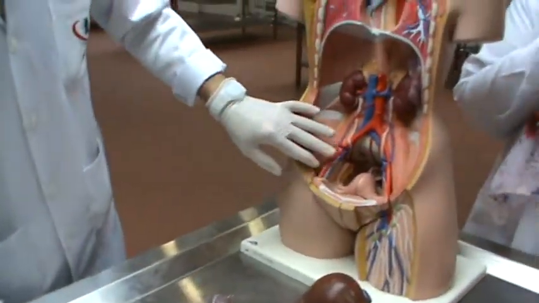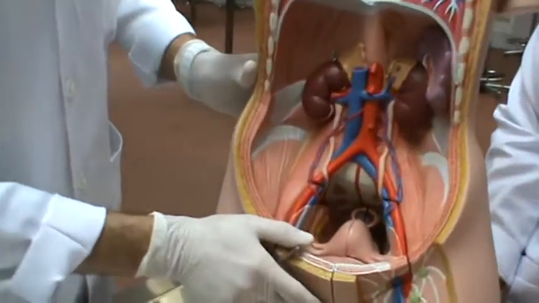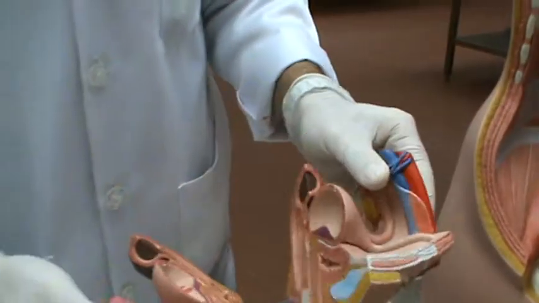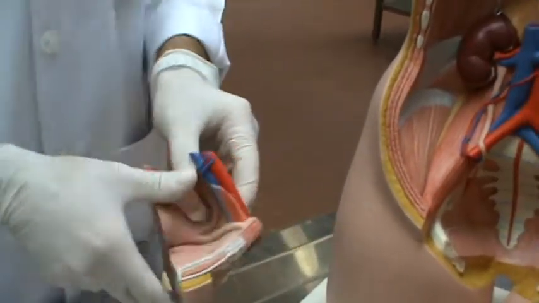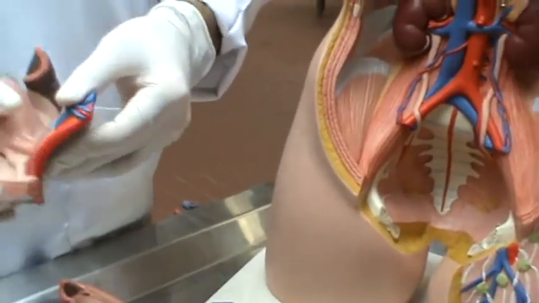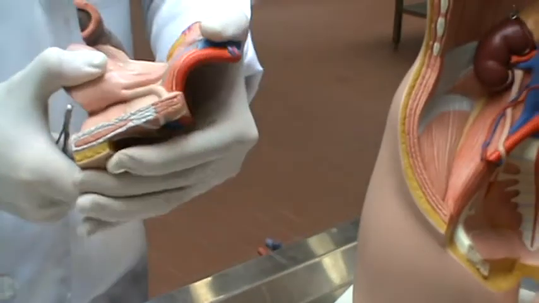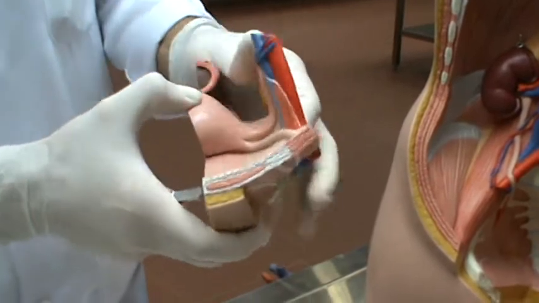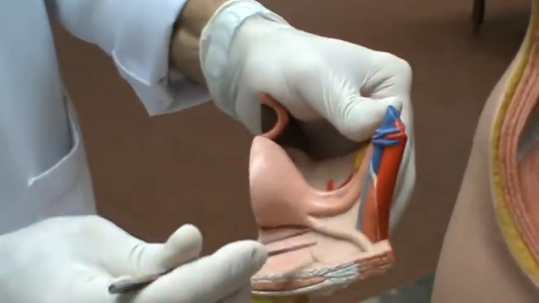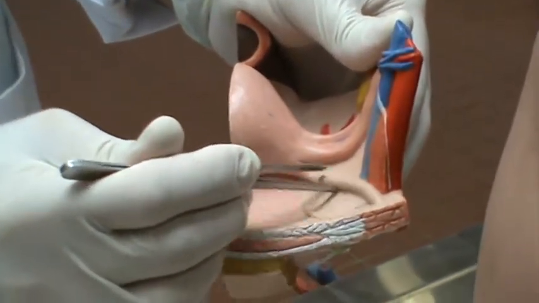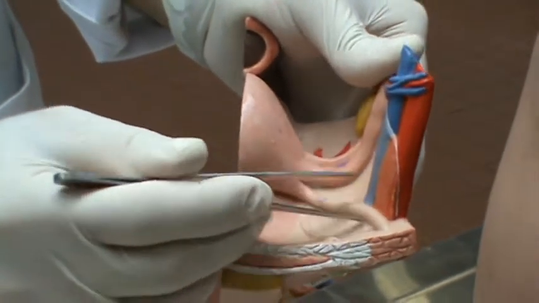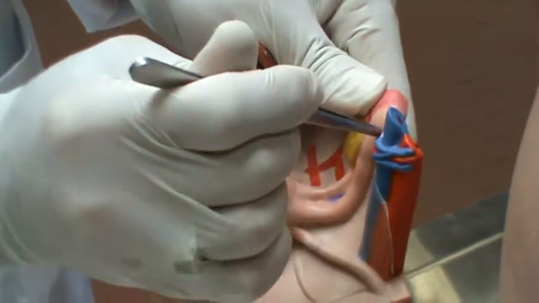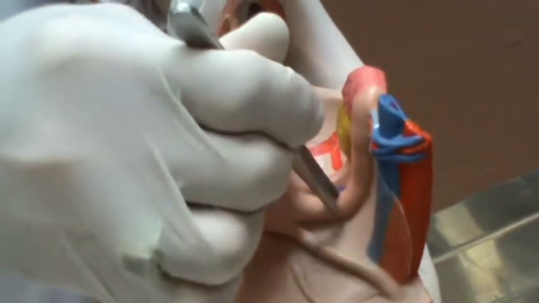This is a section. This is a uterus in which this is a round ligament, and this one is the fallopian tube.